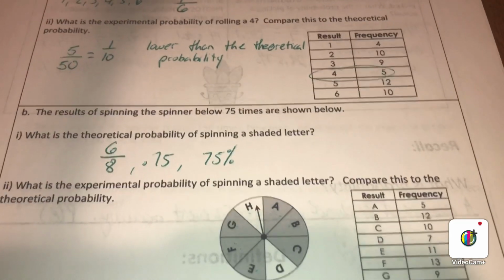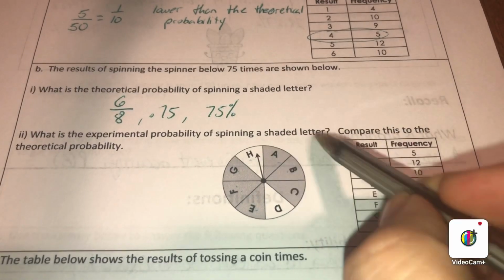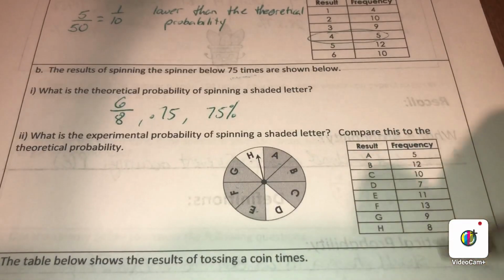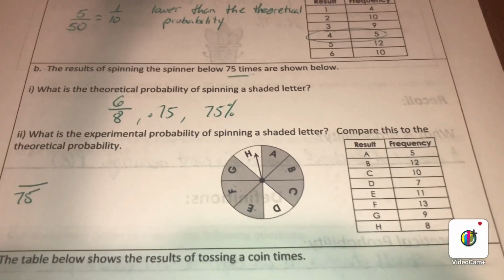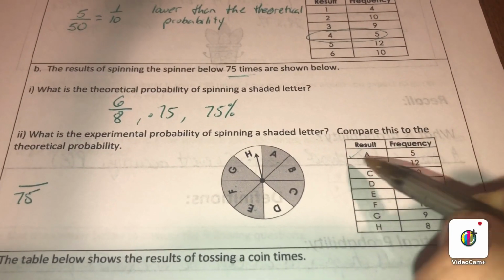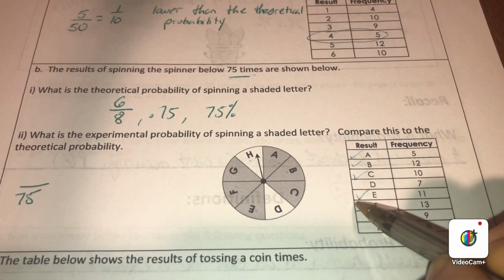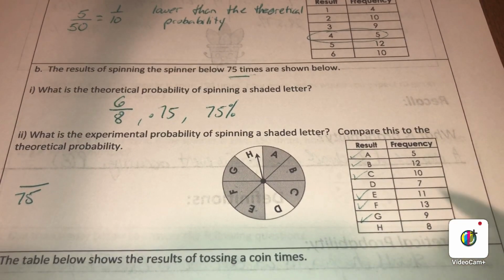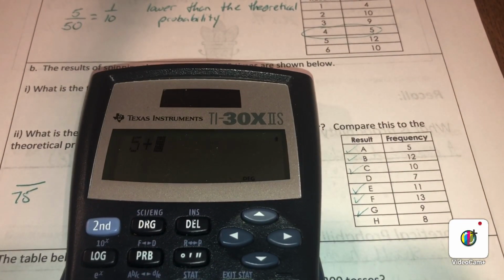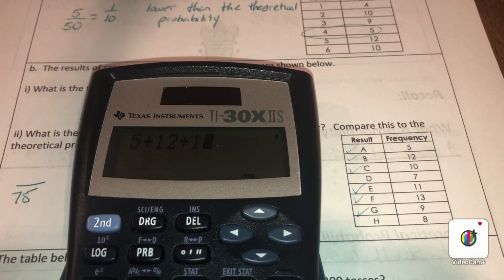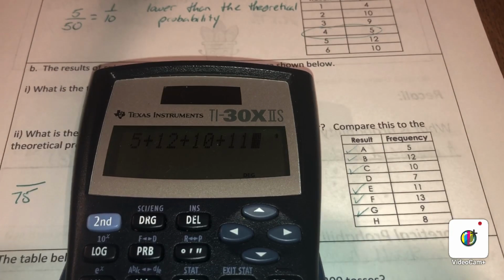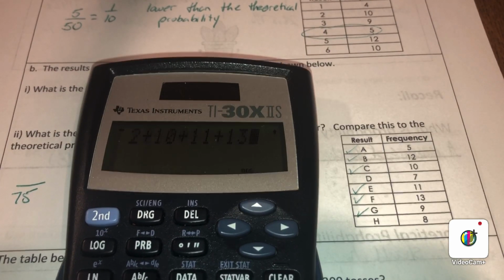Now, what is the experimental probability of spinning that shaded letter? Well, we spun it 75 times, so you don't have to add all these up. They did it for you. And shaded, we had A, B, C, D is not shaded, E, F, G, H is not shaded. So we need to add all these up. So we have 5 plus 12 plus 10 plus 11 plus 13 plus 9.